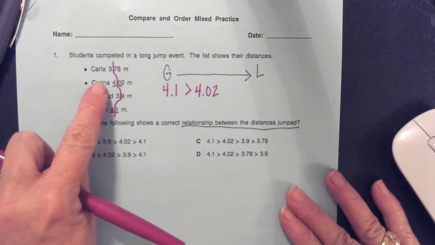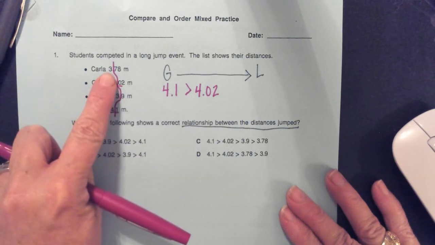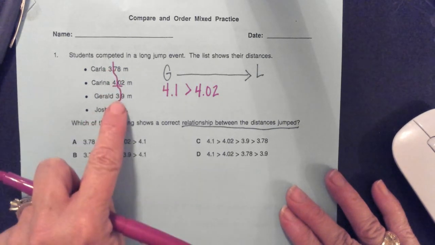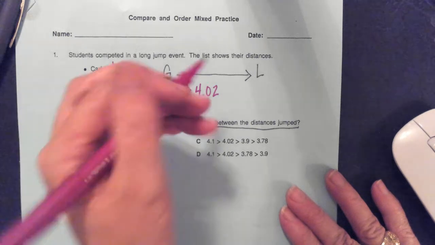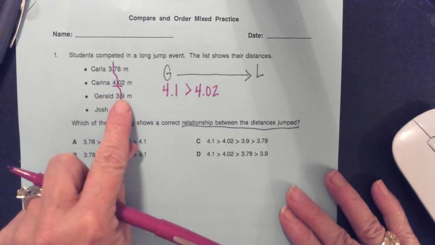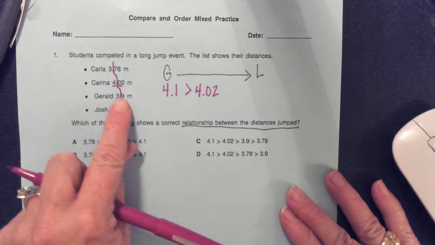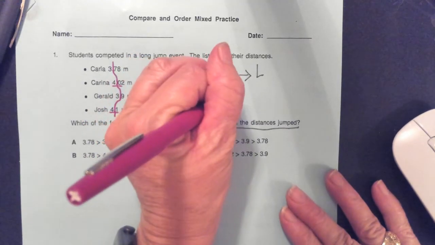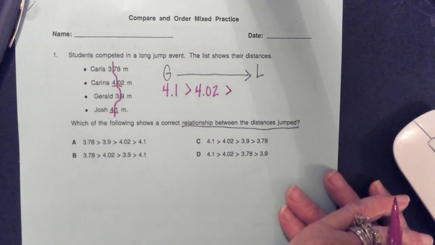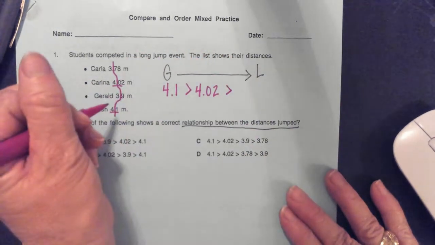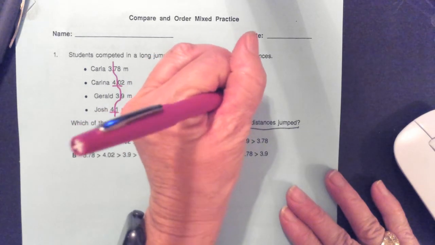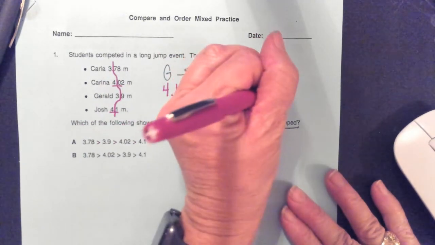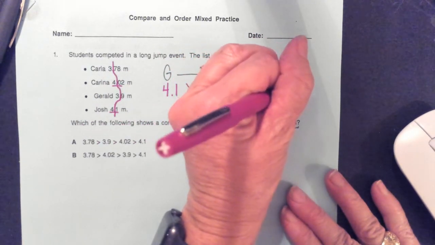Since I've used those two, I can move on to my 3s. So we have Carla and we have Gerald. So of the two, it looks like Gerald is larger. So we're going to go with 3 and 9/10 because 9/10 is larger than 7/10. So I'm going to go ahead and write my inequality sign of greater than. Then I'm going to write 3 and 9/10 is greater than 3 and 78/100.